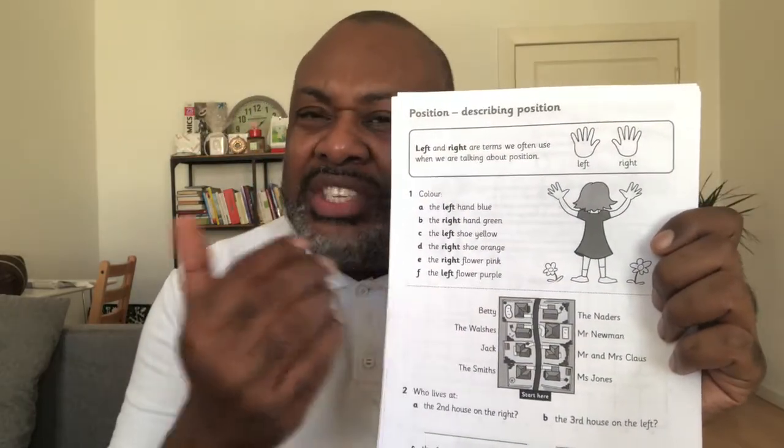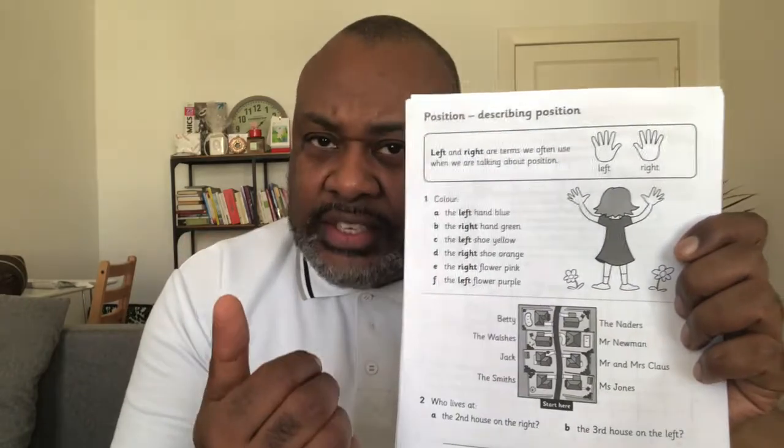Who lives at the second house on the right? If we start here, we need to know left and right. Which is left and which is right? Look who lives on the left-hand side, look who lives on the right-hand side. And then, who lives at the second house on the right?